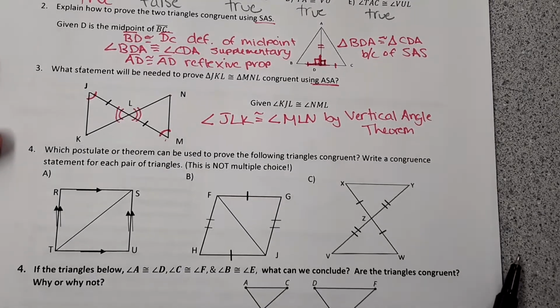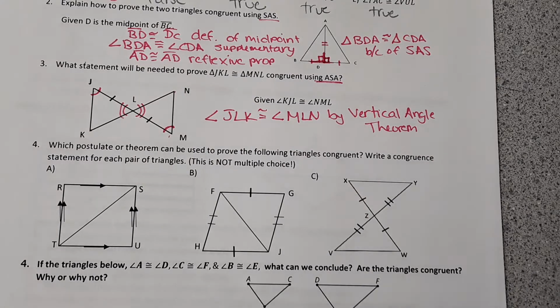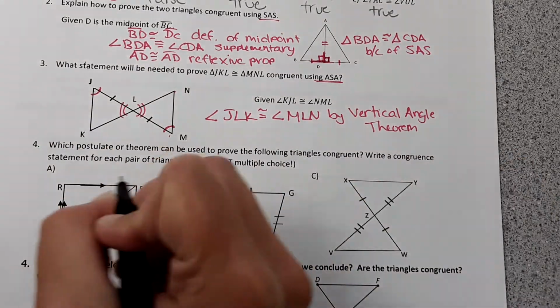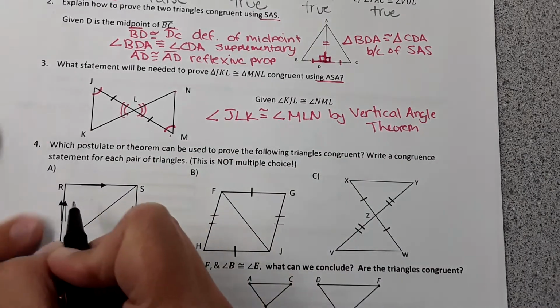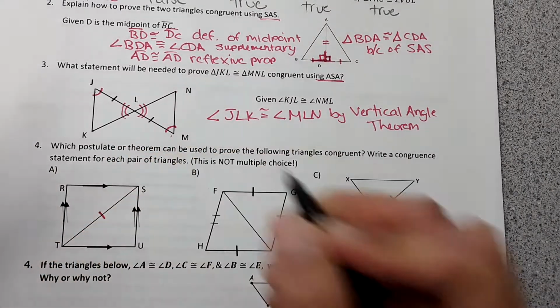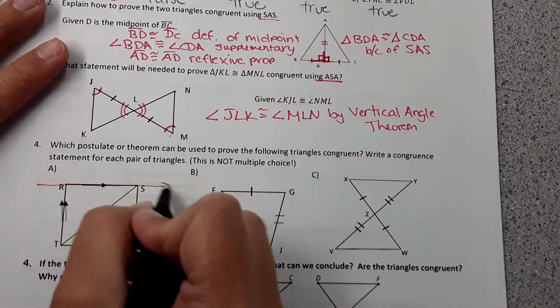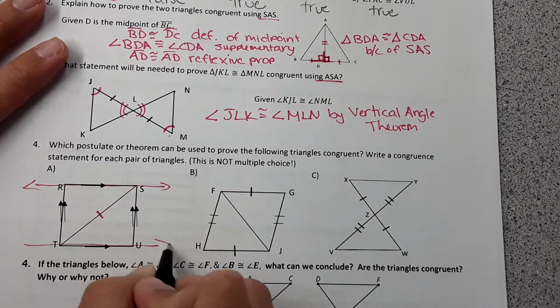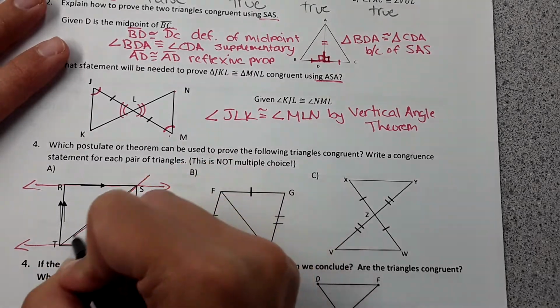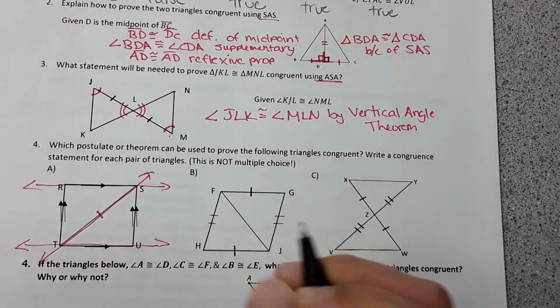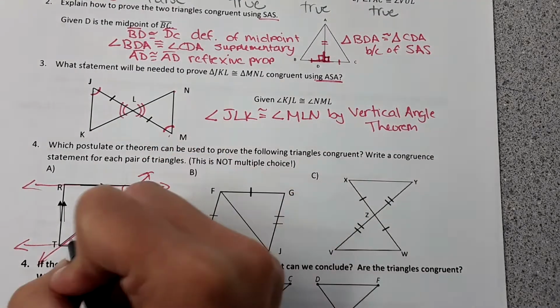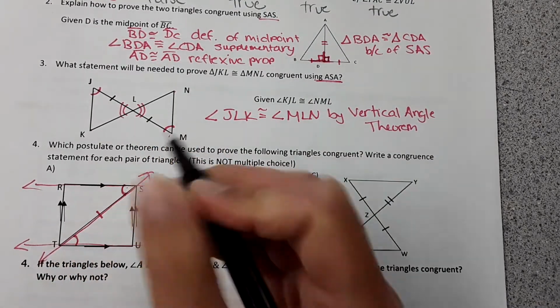Number 4, which postulate or theorem can be used to prove the following triangles congruent? Write a congruent statement for each pair. For A, I know that this is equal to itself, so we have two sides that are congruent. What else do we have? It shows that these lines are parallel. That means that this is a transversal. With a transversal, alternate interior angles are congruent, so I know these angles are congruent.